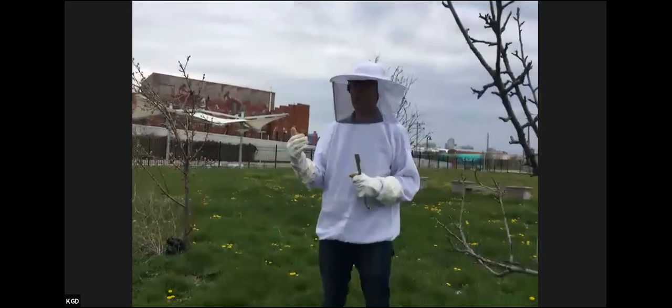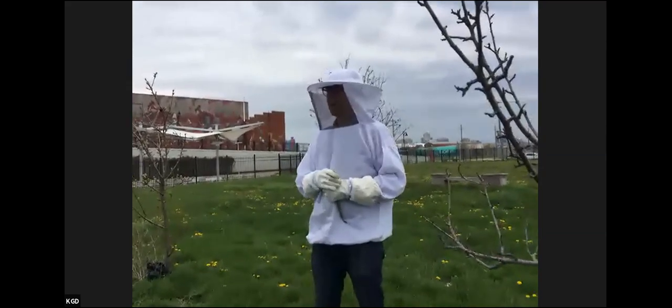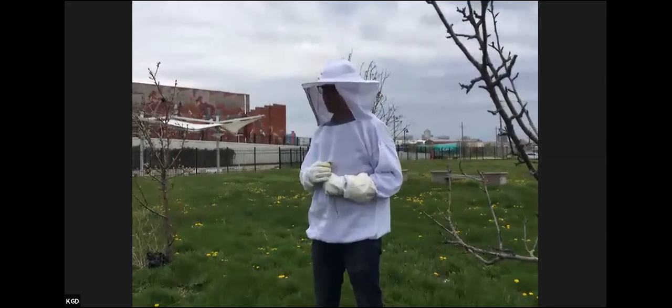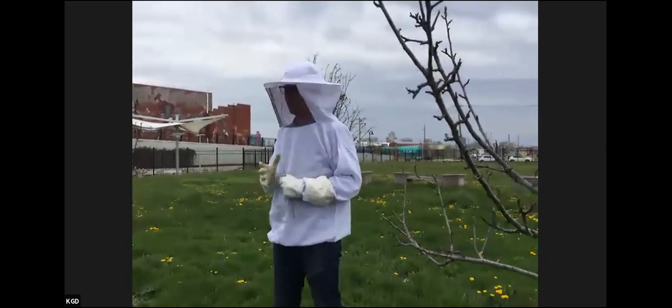If there are 3 or more mites per 100 bees in your hive, then you have some serious problems, and essentially you're going to lose that hive.